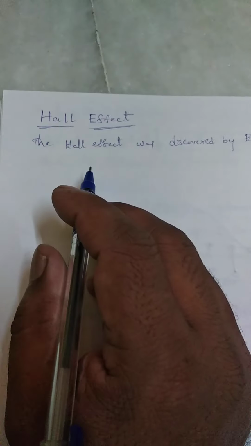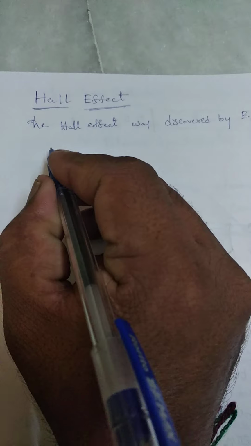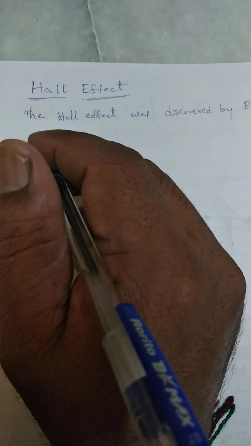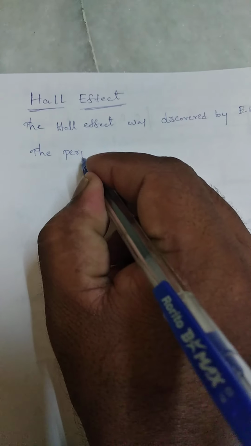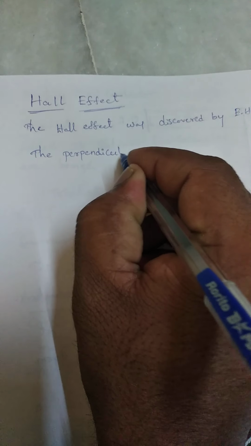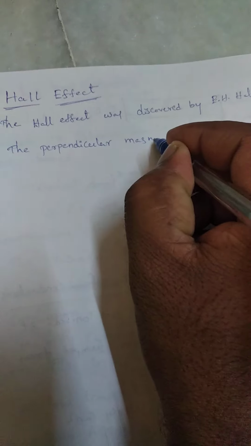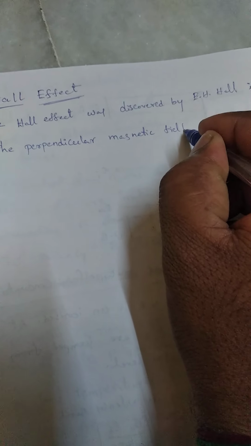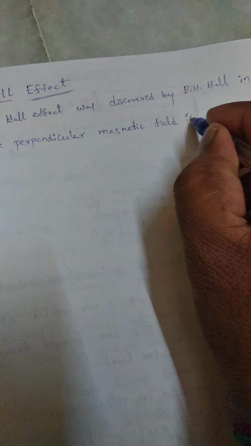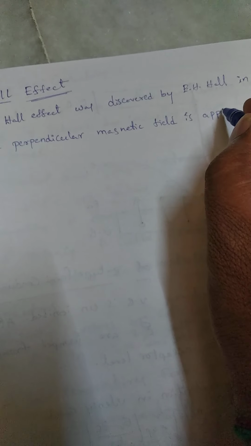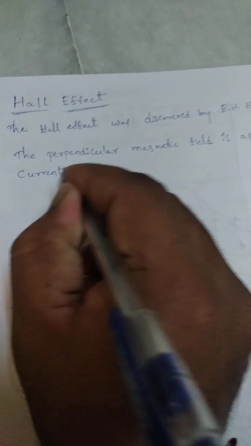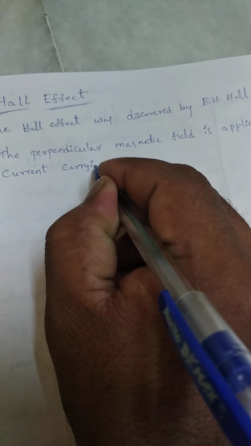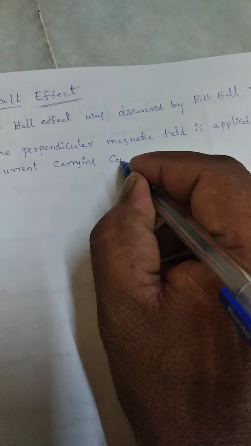Now we will know what the Hall effect is. A perpendicular magnetic field is applied on a current carrying conductor.